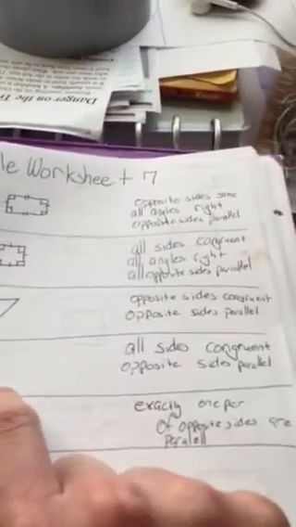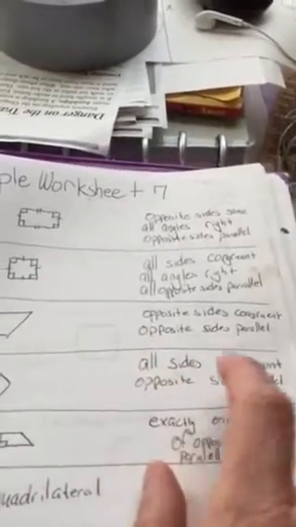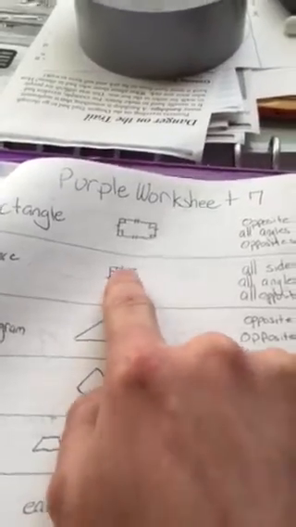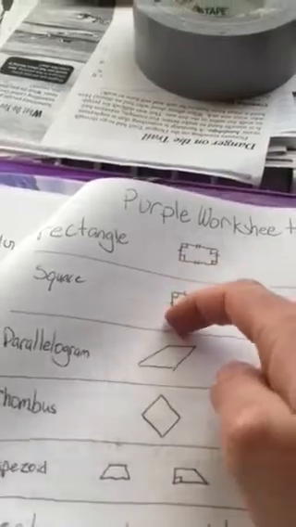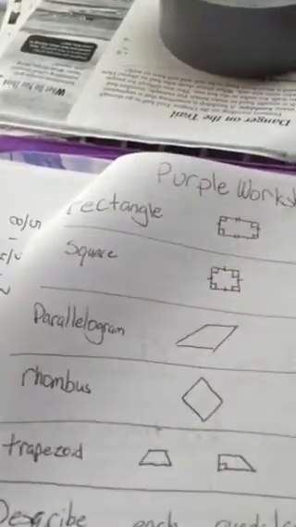And let's see, would a square be a rhombus? It says all sides are congruent, opposite sides are parallel. Are all sides congruent? Yes. Are opposite sides parallel? Yes. So a square can be a rectangle, a square, a parallelogram, and a rhombus.